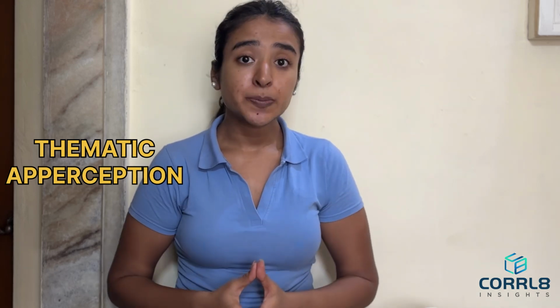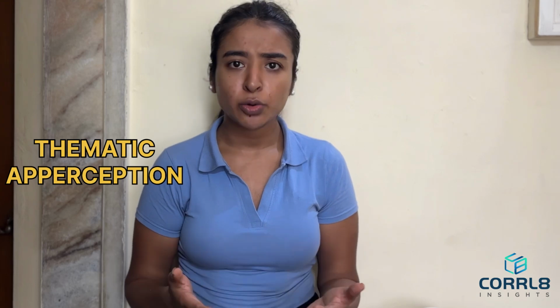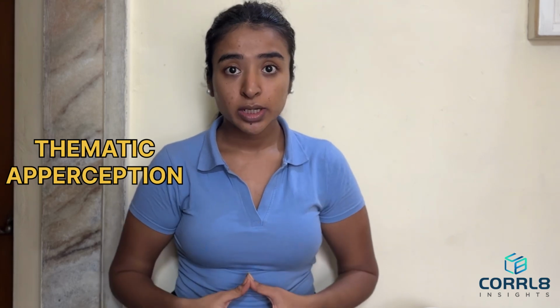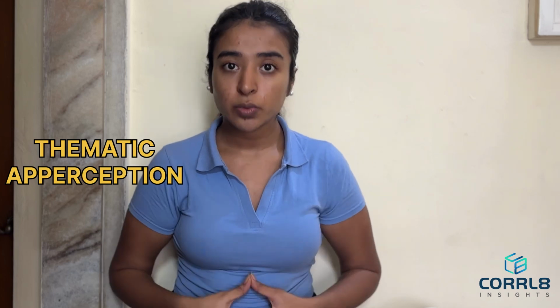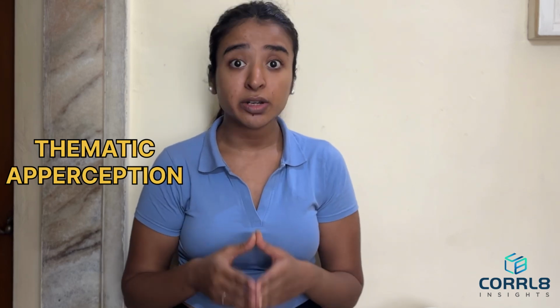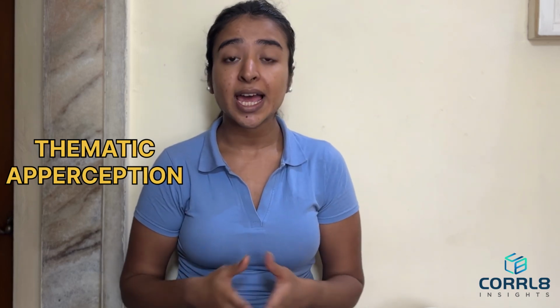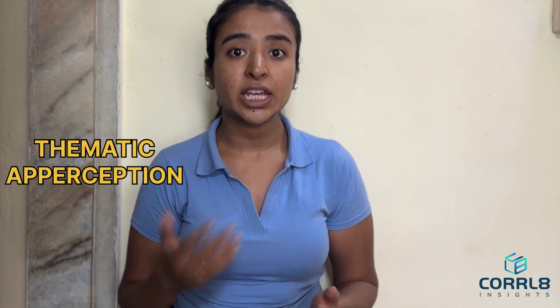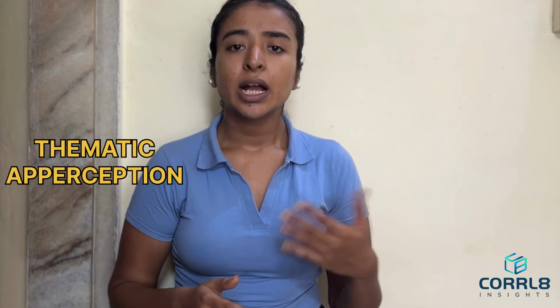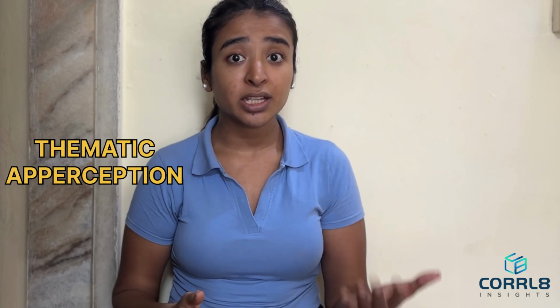Number three, thematic apperception test, also known as the picture interpretation test. In this, participants see an ambiguous image or drawing, and then they are asked to tell a story. What's happening? What are the characters thinking or feeling? How will the story continue? So, these interpretations reveal subconscious feelings and brand associations. For instance, show them a logo with city and nature elements. Responses might be calm, refreshing, city in the countryside.